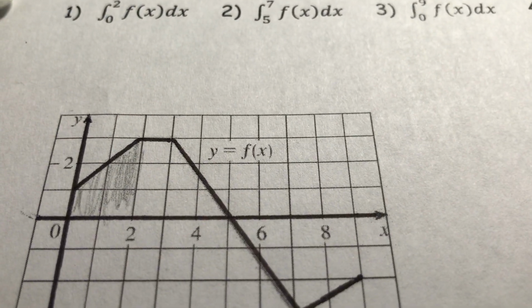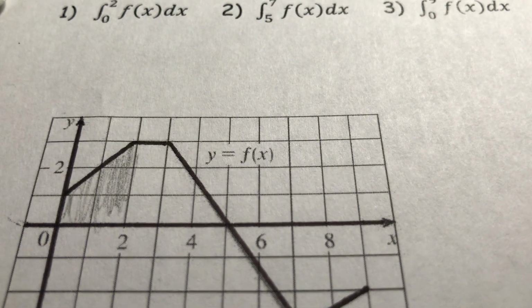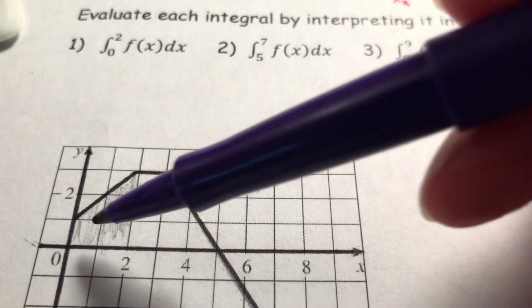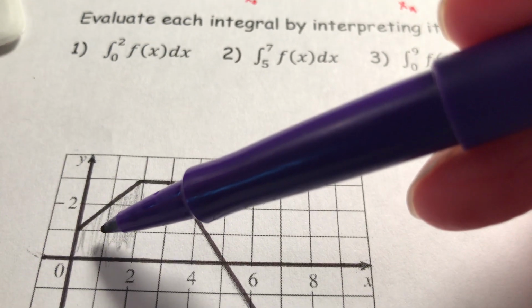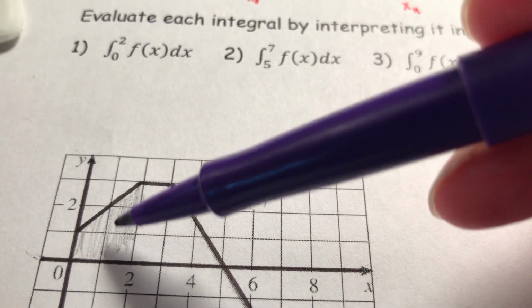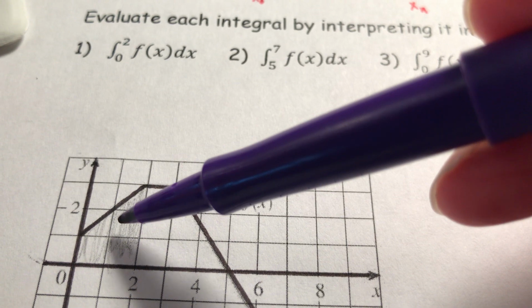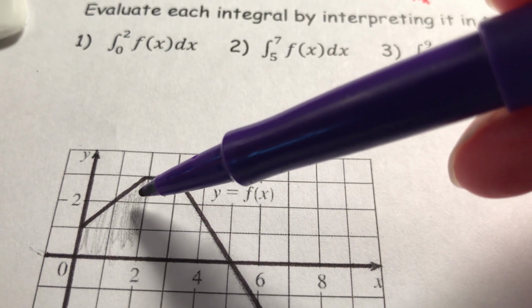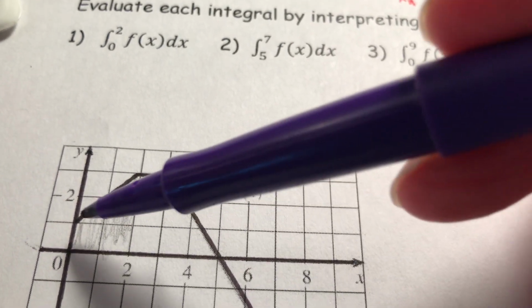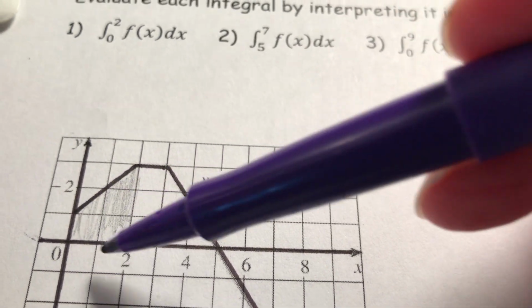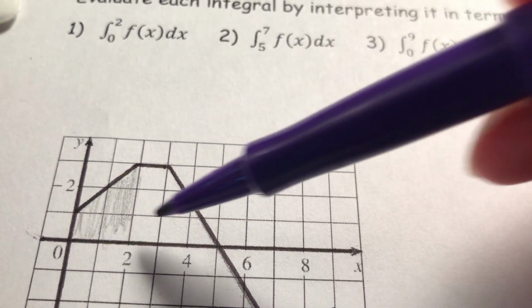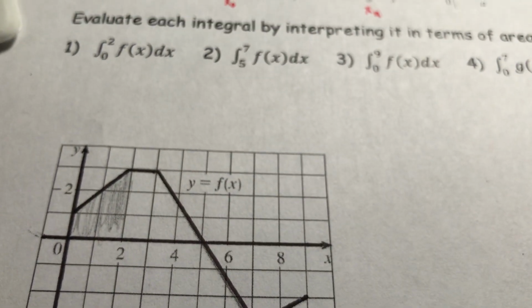So from 0 to 2 is going to be, well, you can divide it into pieces. I see that this is a square, so that's 1 unit, 1, so it looks like 1, 2, 3, and those 2 corners will give me 4. Or you can do the area of a trapezoid, or you can do an area of a rectangle and the area of a triangle here. So it depends on how you want to look at this.